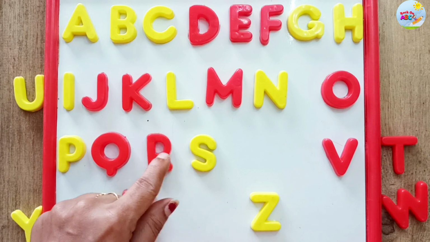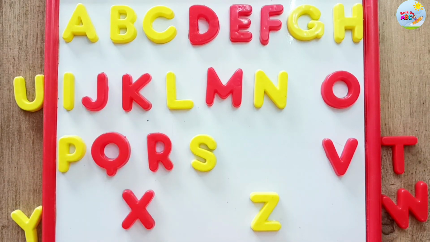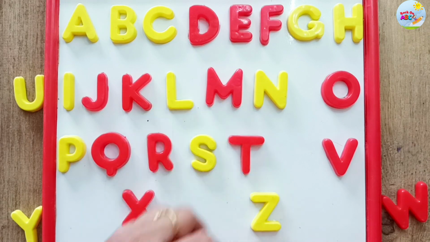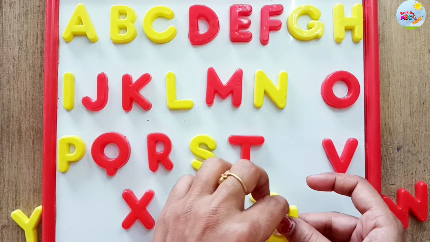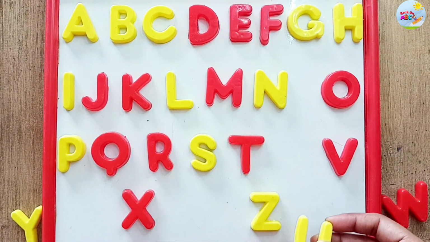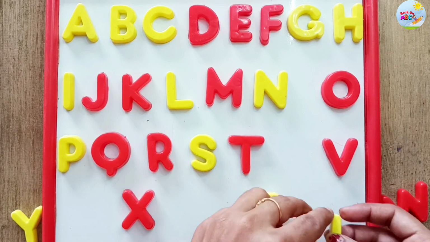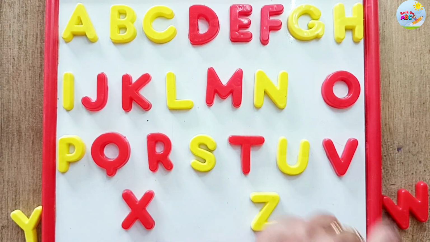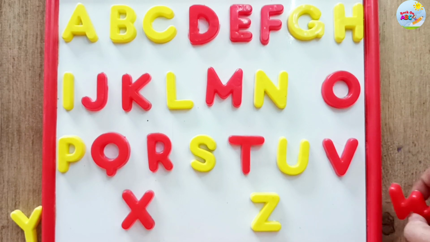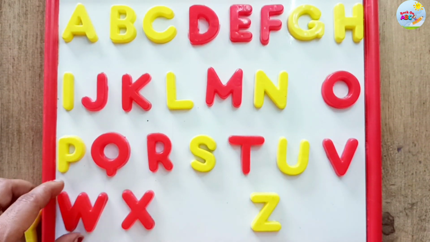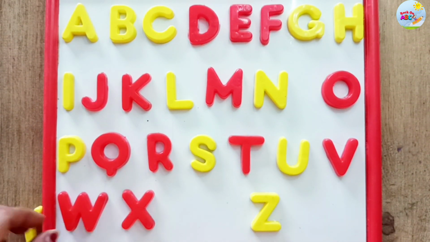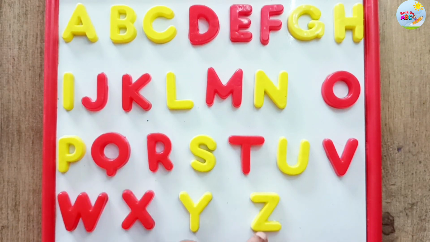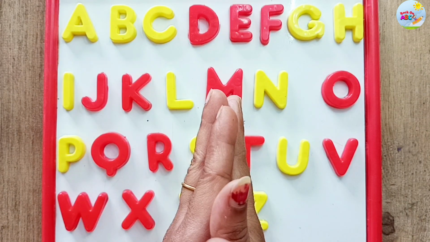P, Q, R, S. Now the T will come after S. Next is U. U will come between T and V. S, T, U, V. Next is W. W, X. And last is Y. Y, Z. Very good guys.